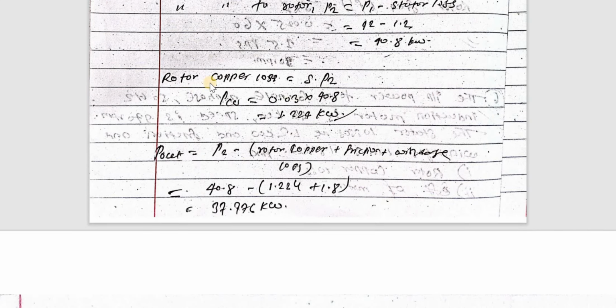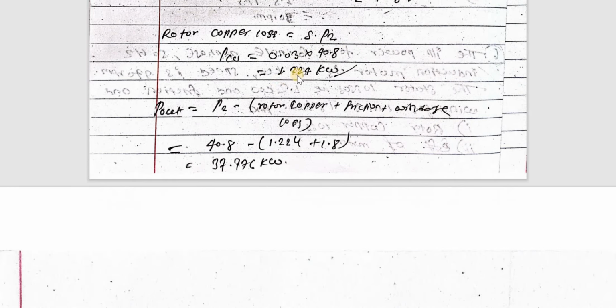And rotor copper loss is S into P2, that is 0.03 into 40.8, that is 1.224 kilowatt.